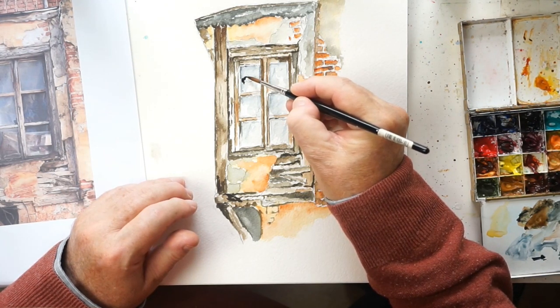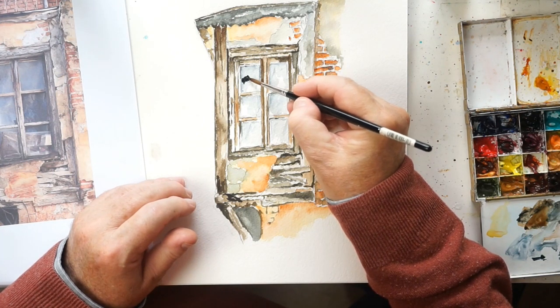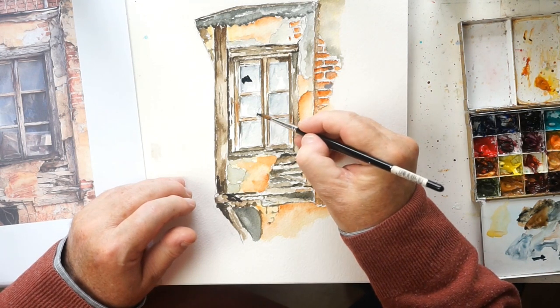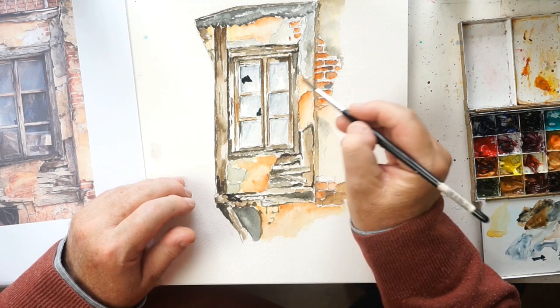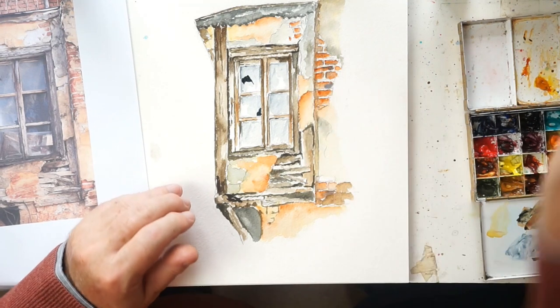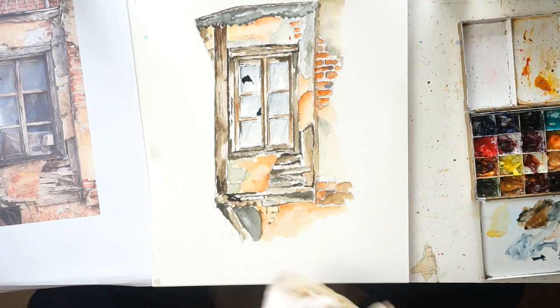And if the glass has been too dark, sometimes you see people putting the glass in a very dark blue. If you did that here, you wouldn't get the effect of the hole. That's a bit too dark, that.